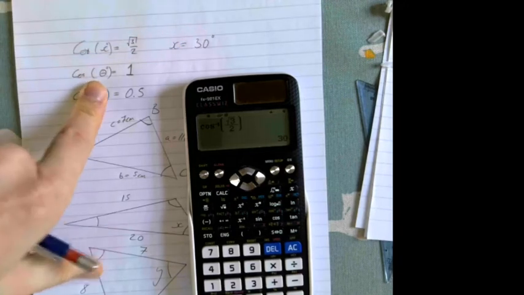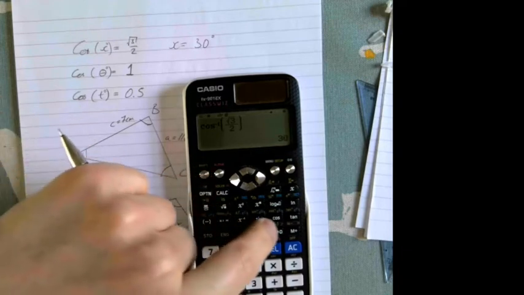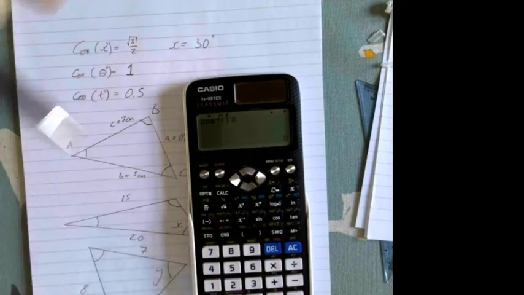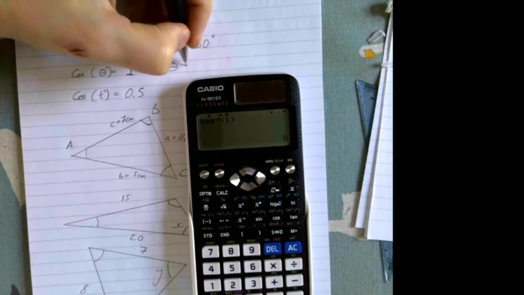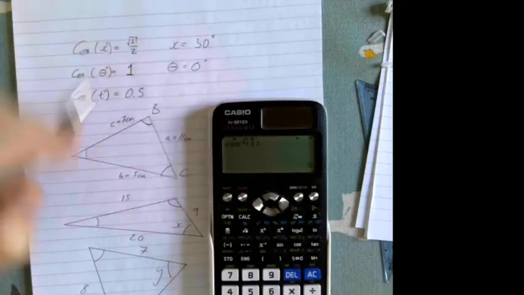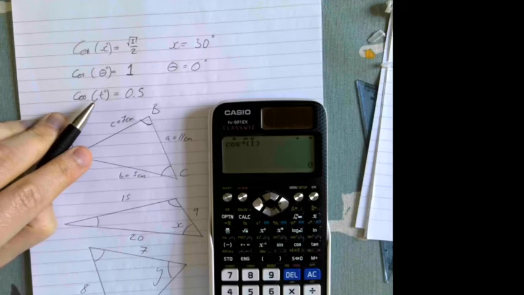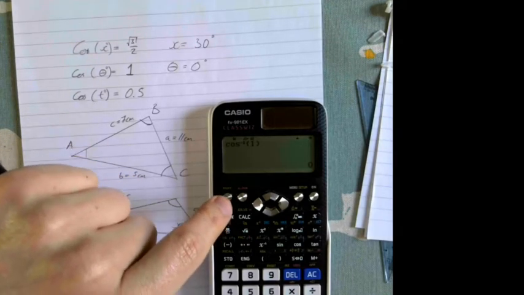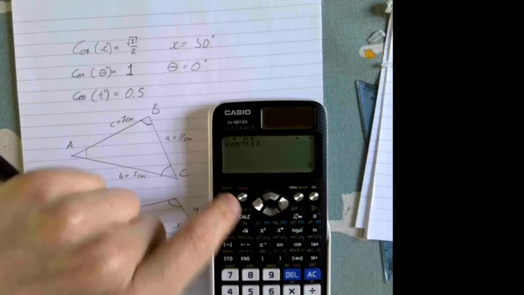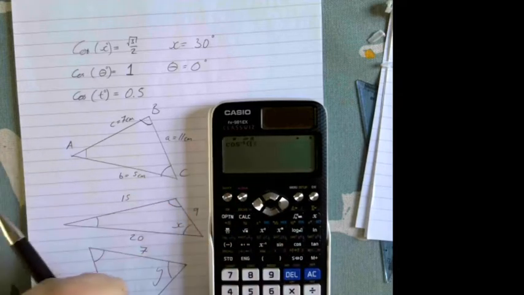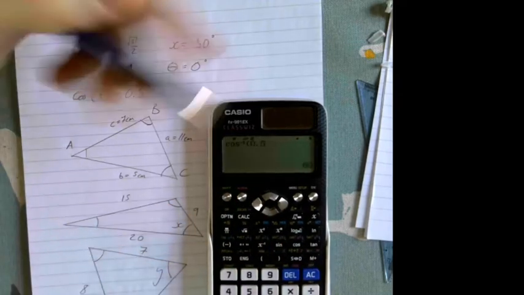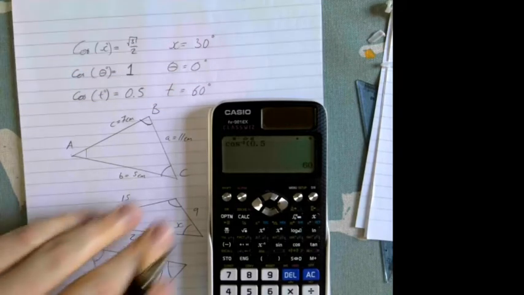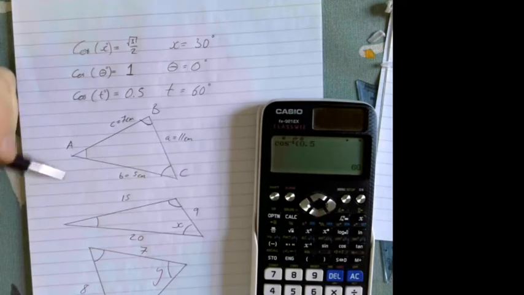Alright, I'm going to do the same for this. I'm going to do cos minus 1 and 1, close bracket, and I get 0, so theta is equal to 0 degrees. And how about this one, trying to find t? Well, if you didn't get those previous two answers, pause and have a go now. You should do shift cos minus 1 of 0.5, and you should have got that t is equal to 60 degrees.